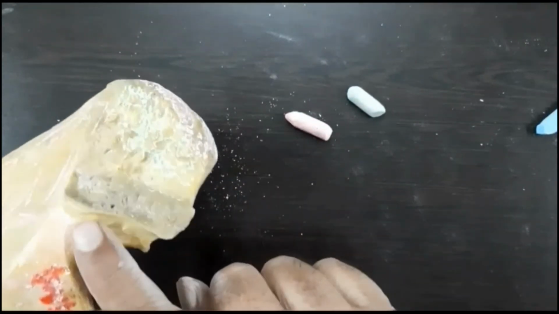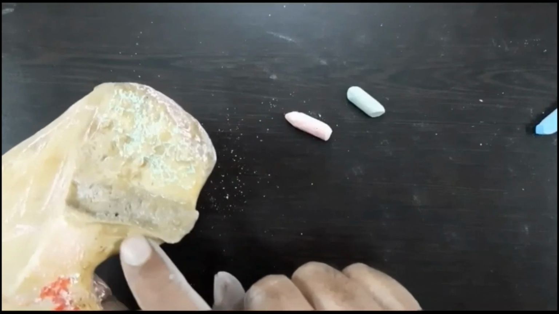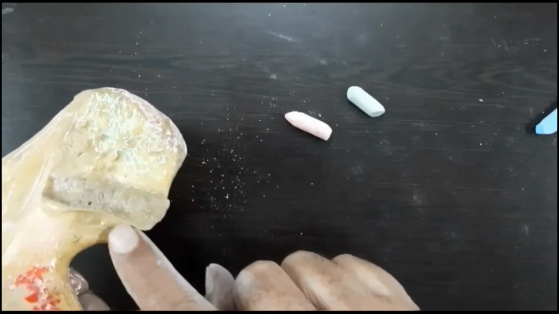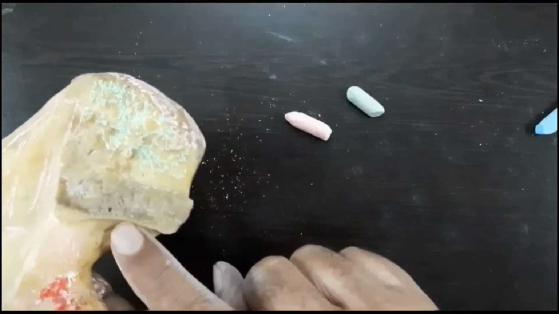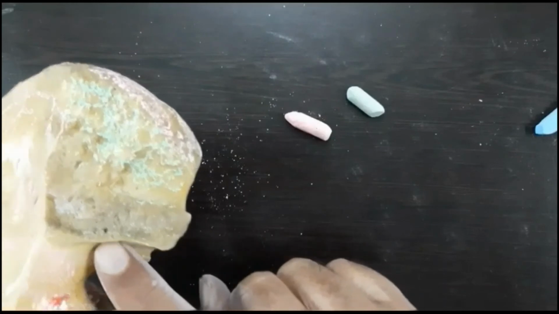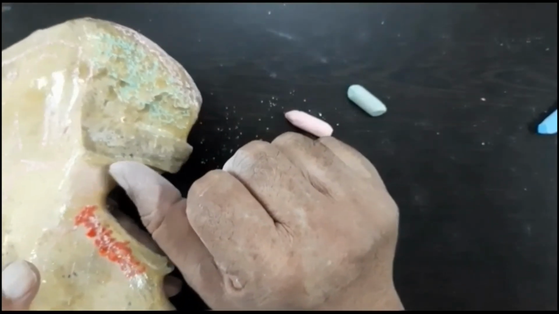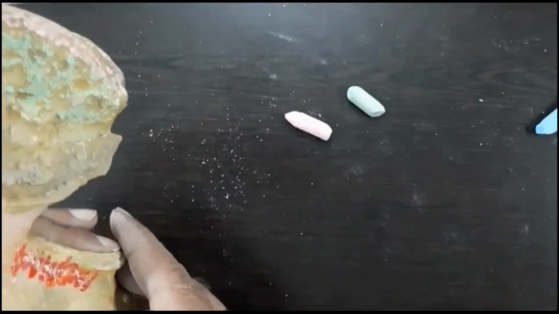Sometimes, if the hip bone is from a female who has given birth to many children, a groove will be seen here, and this groove is for another attachment, the ligament of the sacroiliac joint.